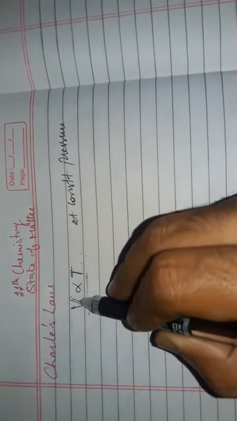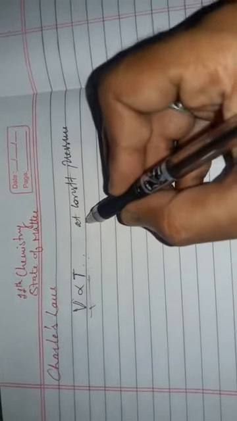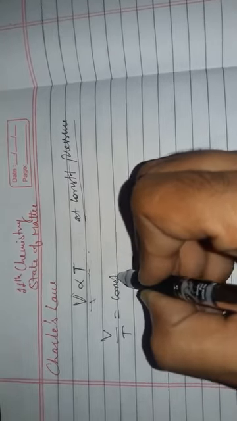Volume of a given mass of gas is directly proportional to its temperature, which is considered in Kelvin, and the system in which the gas is contained is at constant pressure. Okay, you can also write it in a second way, that is V by T is equal to constant at constant pressure. This is the mathematical representation of Charles's law.